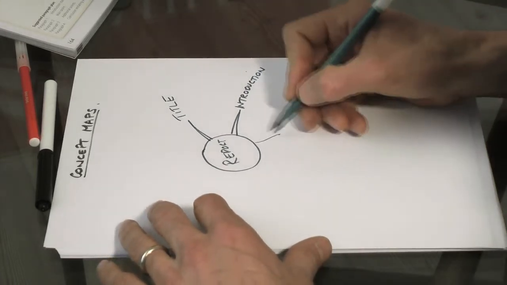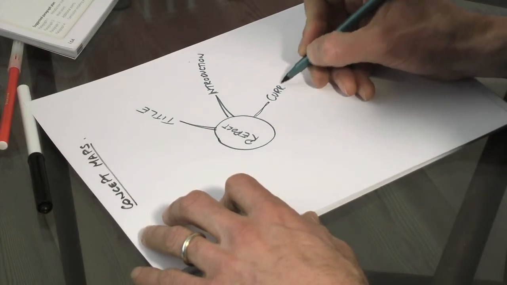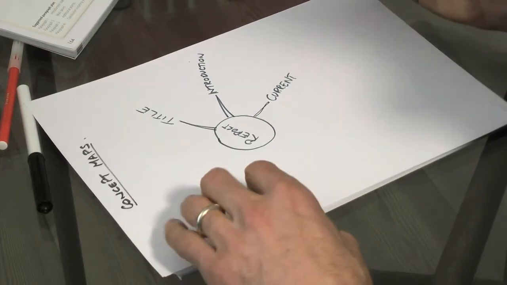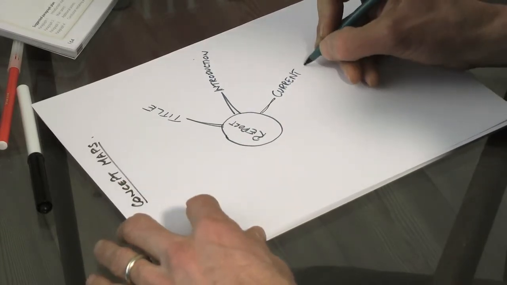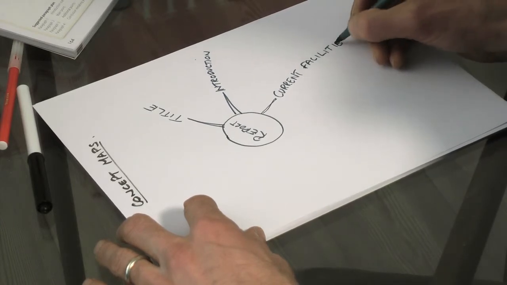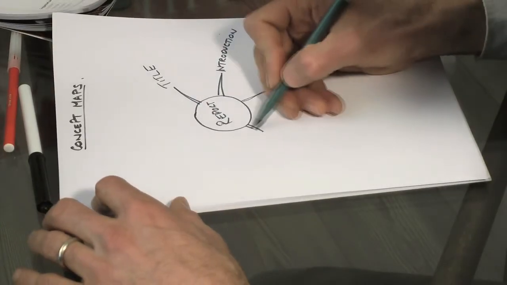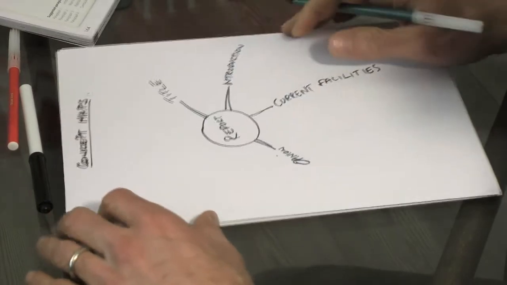Then we have to look at the introduction. Then perhaps we might want to include, if we're looking at a report, for example, on recreational facilities or on a sports centre, something about the current facilities. Then perhaps we would want to give an opinion. So it's always a good idea to get that right from the beginning.